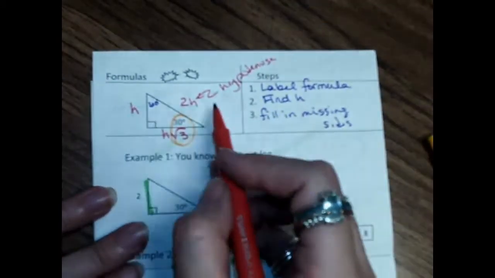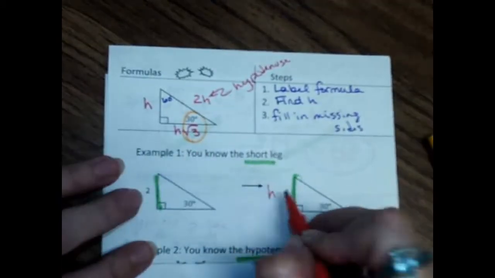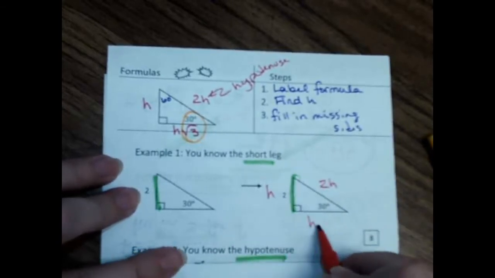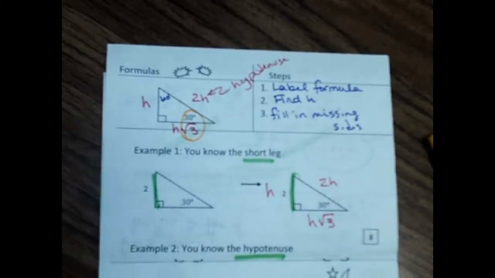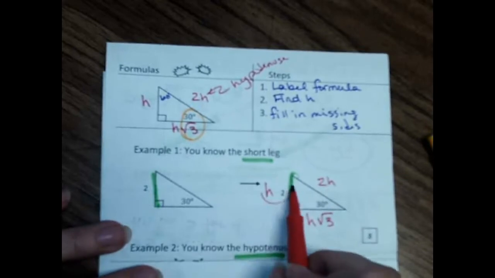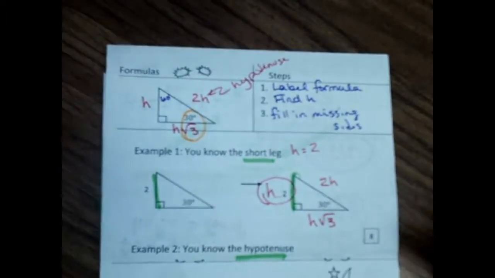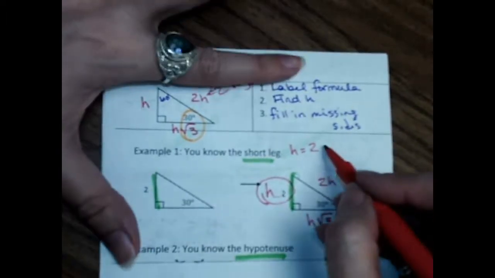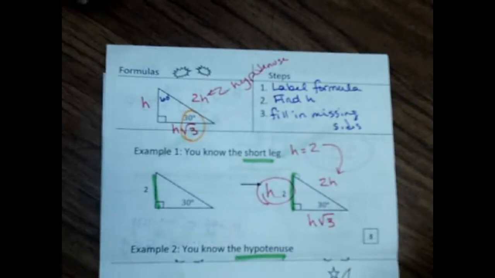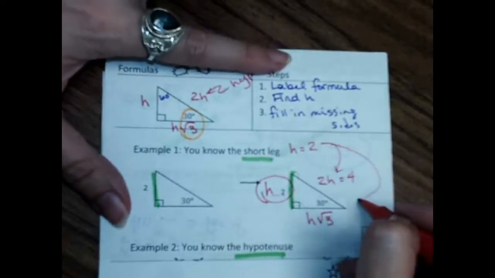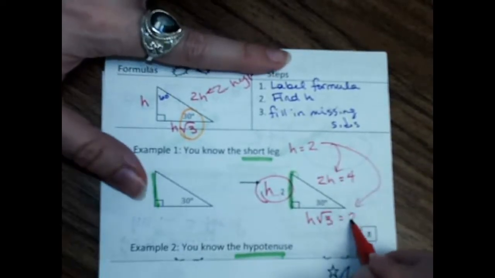On every one of these, I label the formulas just like this up here. h, 2h, h square roots of 3. Then find Waldo, find h, here it is. It's right there, h equals 2. So now I'm just going to plug these in, and we're plugging in just like always. If h is 2, and I plug it into 2 times h, that gets you 4. Then I plug it into this one, and I get 2 square roots of 3.